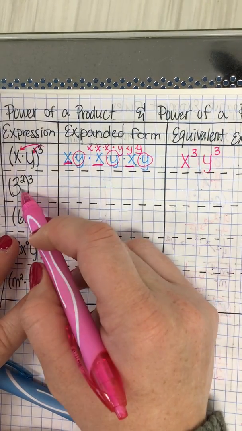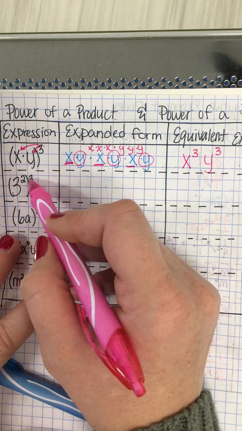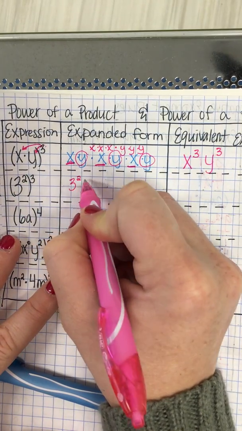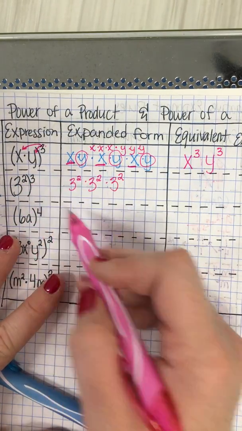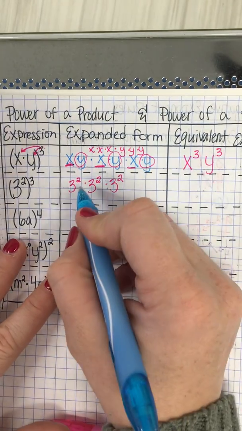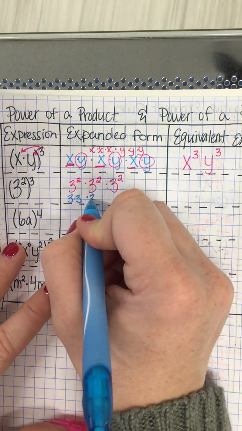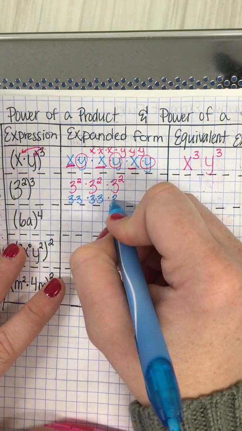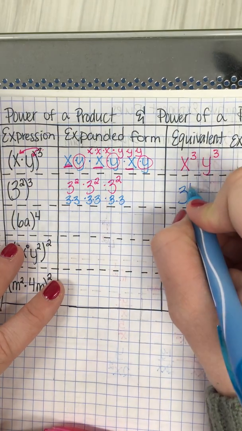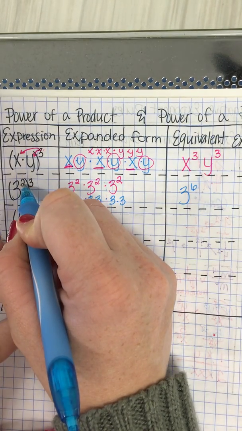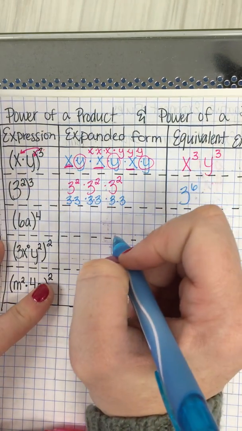Okay, now here's the power to a power. So if I have 3 squared, cubed, so if I have 3 squared 3 times, so I'd have 3 squared times 3 squared times 3 squared, because it says there are 3 of them. Now I'm going to go ahead and expand these out. So I have 3 times 3, this one I have 3 times 3, and that one I have 3 times 3. So 1, 2, 3, 4, 5, 6. So I could write it as 3 to the 6th. Or if you remember from our foldable, you would just multiply these two numbers together. So 2 times 3 is 6. And there you have it.